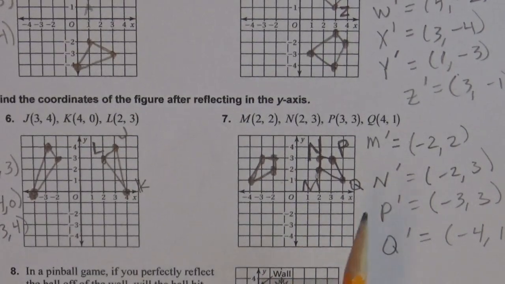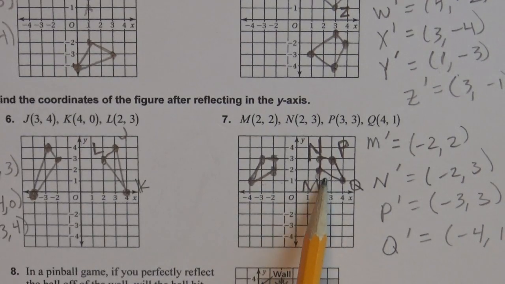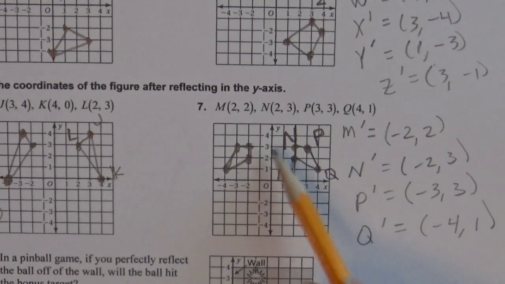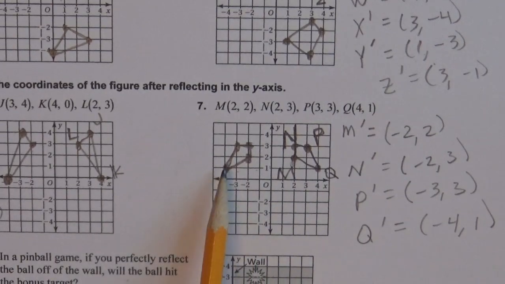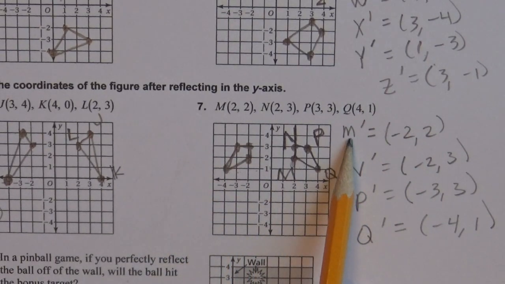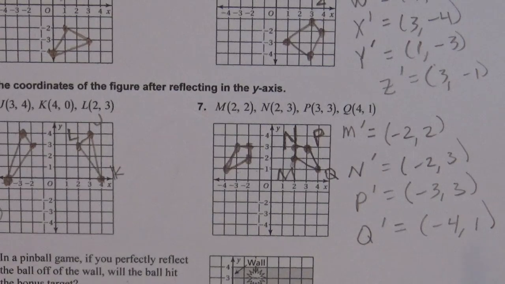Okay, for number 7, this is the original figure. The image is going to be over here in quadrant 2. You can see that they form a mirror image or a reflection of one another across the y-axis. The coordinates of these points over here: the image of point M would be negative 2, 2. The image of point N is negative 2, 3. The image of point P is negative 3, 3. The image of point Q is ordered pair negative 4, 1. So those should be the answers you got to number 7. If you don't understand something, make sure that you ask somebody for some help.